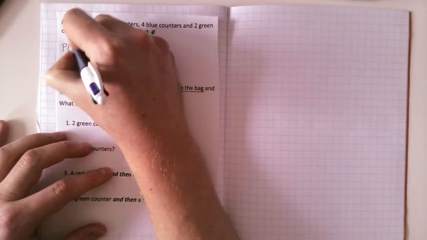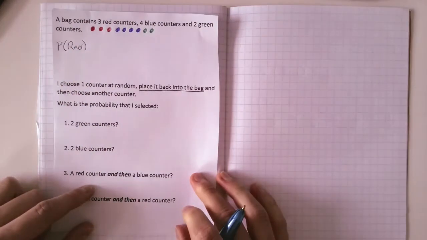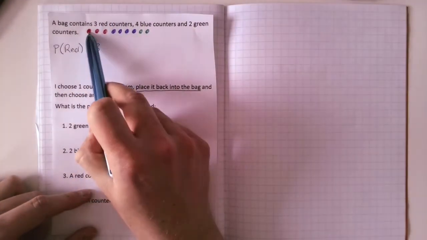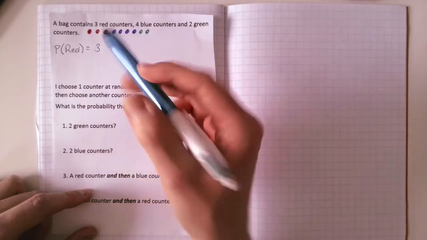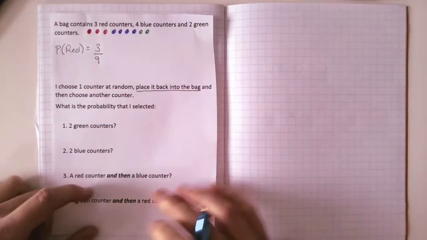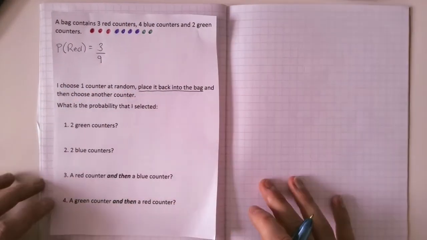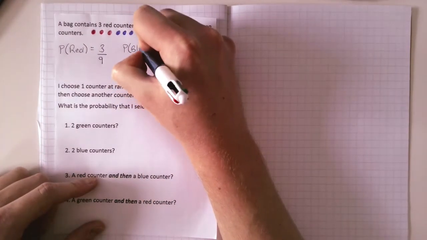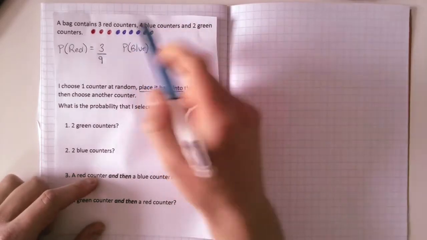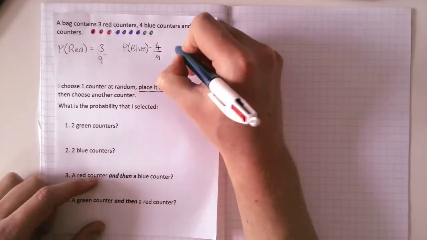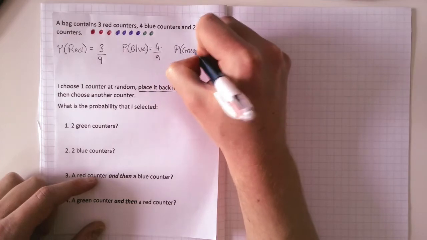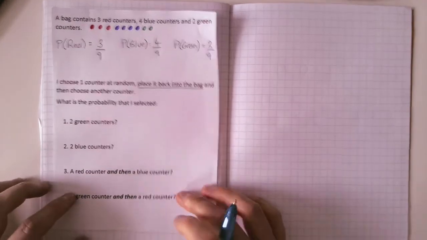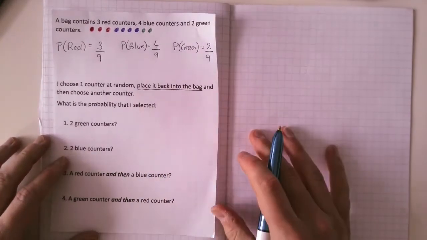So the probability of a red, well, there are 3 reds in total out of 1, 2, 3, 4, 5, 6, 7, 8, 9 counters altogether. So the probability of selecting a red is 3 out of 9. The probability of selecting a blue will be 4 out of 9. And the probability of me selecting a green counter, well, there are 2 of them, so it'll be 2 out of 9. And we're going to use these in a second.